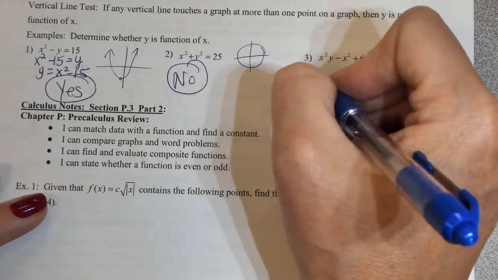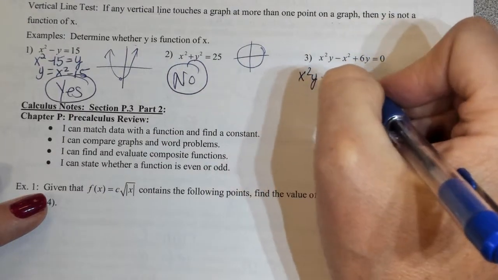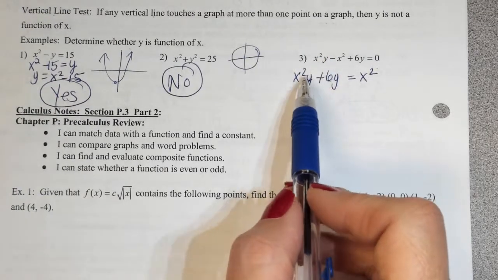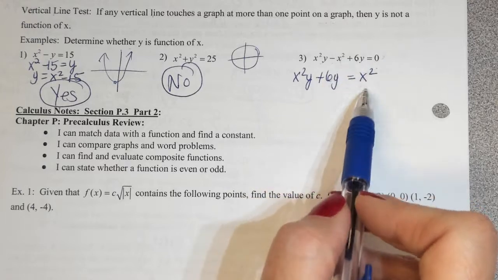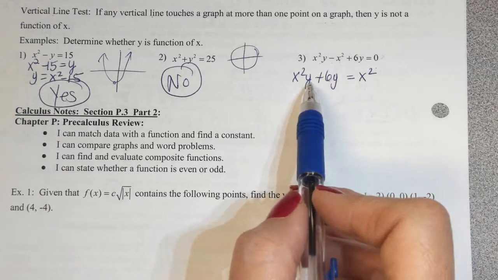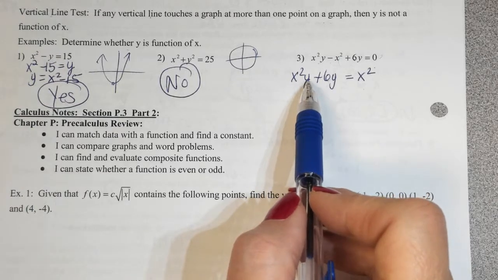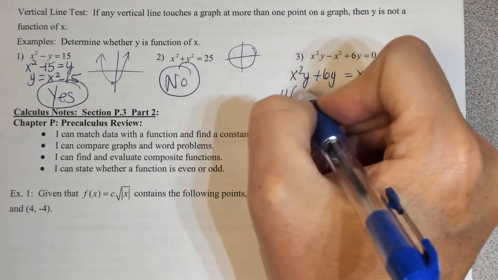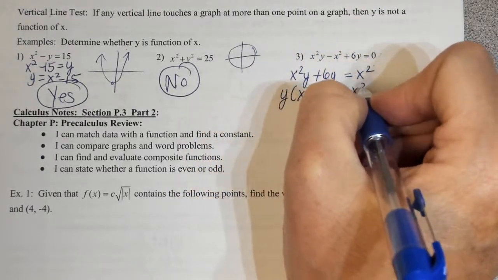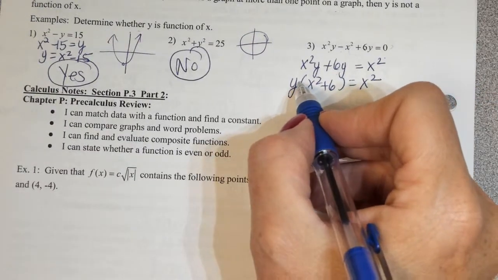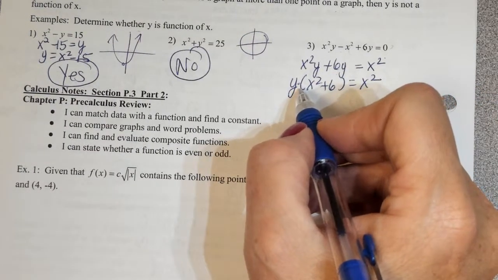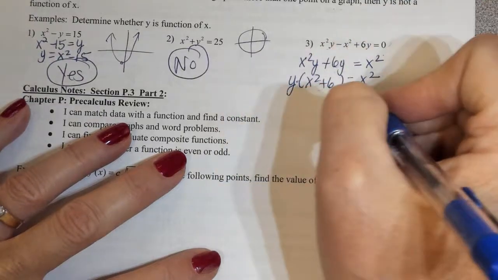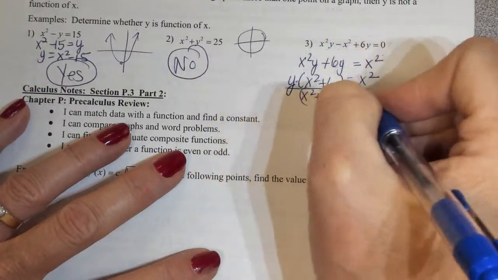So I'm going to do x squared y plus 6y equals x squared. I'm getting the y terms by themselves. So this term stays, that term went over. I want to get just one y instead of two y's. So how can I get a single y instead of having two y's? Factor it out, good. So I'm going to factor out a y. And now I want to get y all by itself, so what should I do? Get rid of y times this, I should just divide. So I'm going to divide both sides by x squared plus 6.